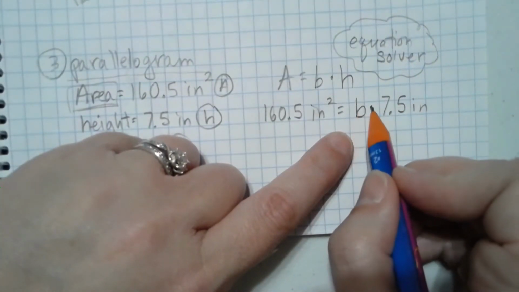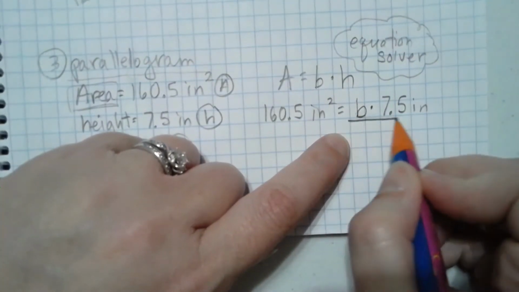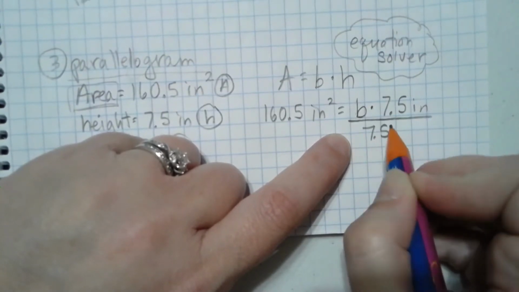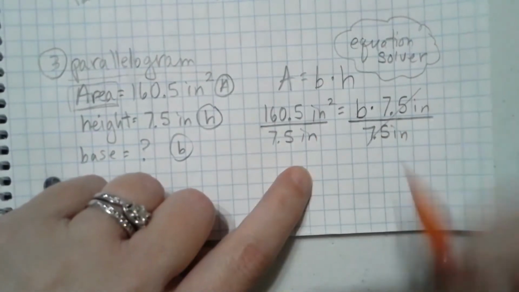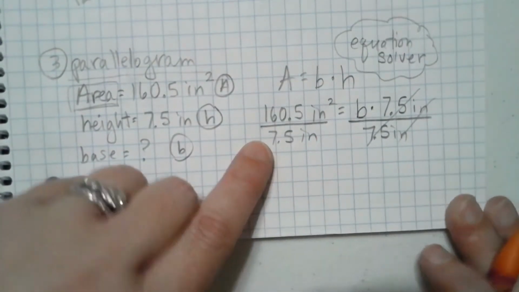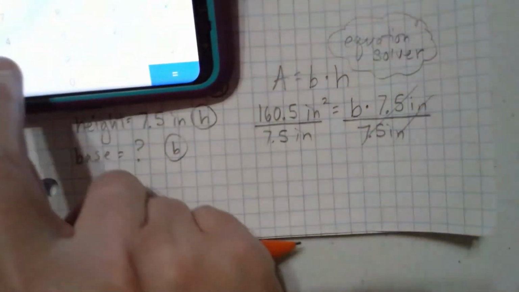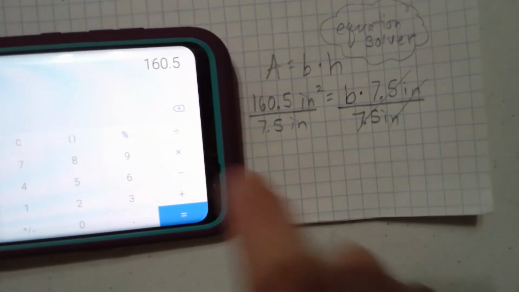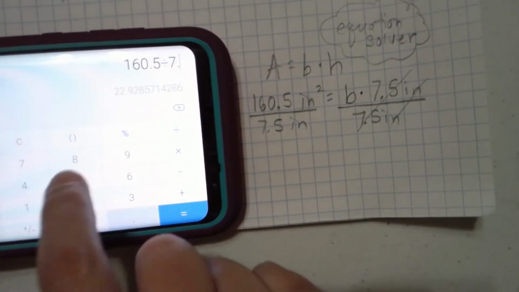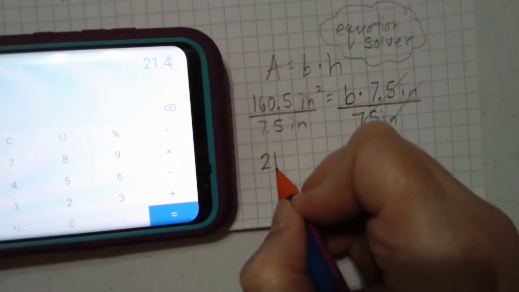To get rid of a multiply by 7.5, we're going to do the opposite, and we're going to divide by 7.5 inches on both sides, so that 7.5 and the inches goes away. Over here we'll have 160.5 divided by 7.5, which makes 21.4.